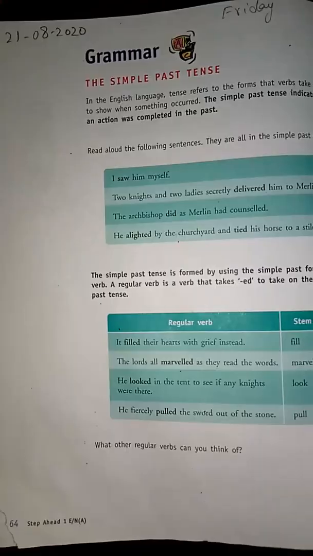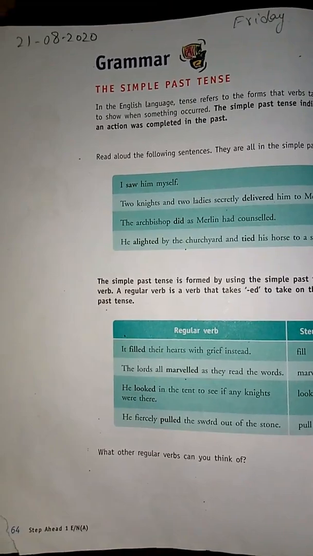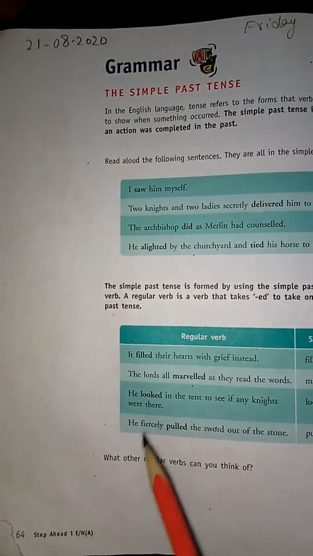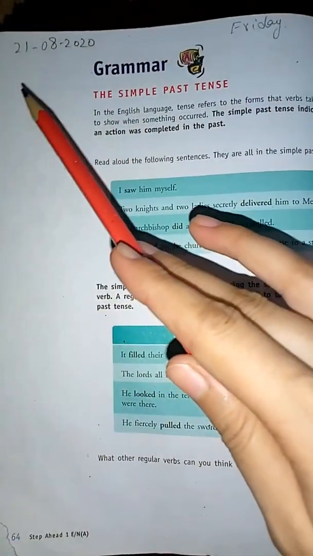So students, today we are going to do work from our textbook. Open page 64 of your textbook. Mention the date on your page. Today is 21/8/2020 and it is Friday.